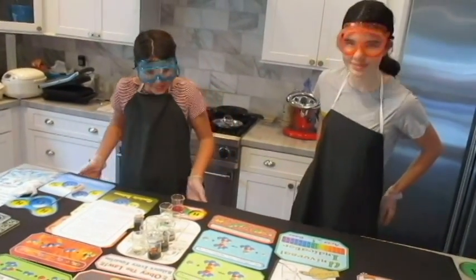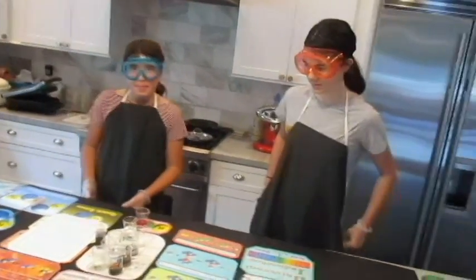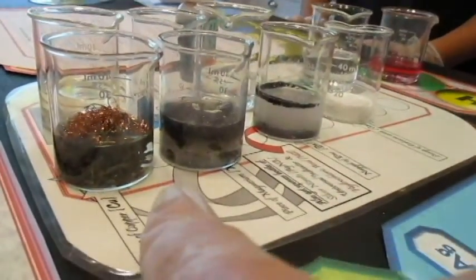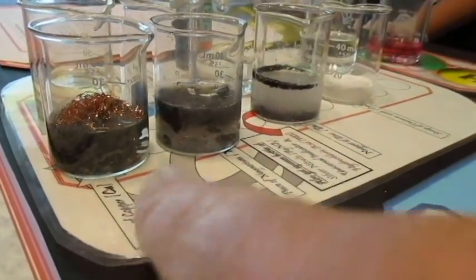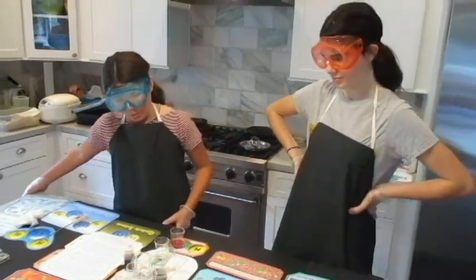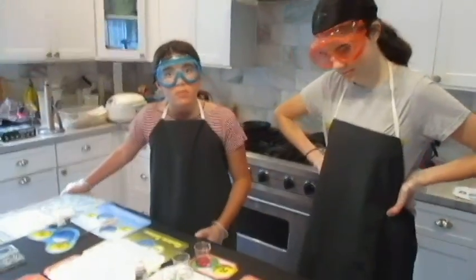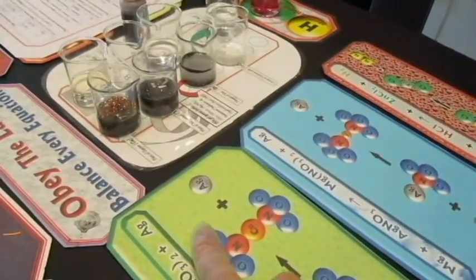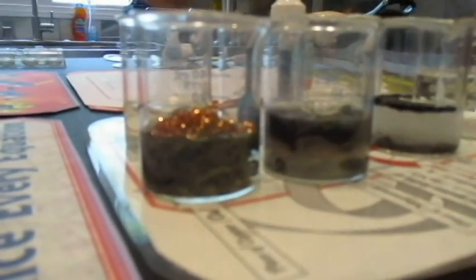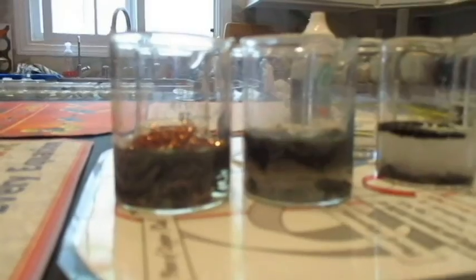No. What if I were to tell you that all of this gross gray stuff coating the other metals and sometimes on the bottom is silver? Really? Yes, that is silver. So silver is being kicked out of the silver nitrate. That gives you a pretty good idea what kind of reaction it is, by the way. And there it is. There is the silver.